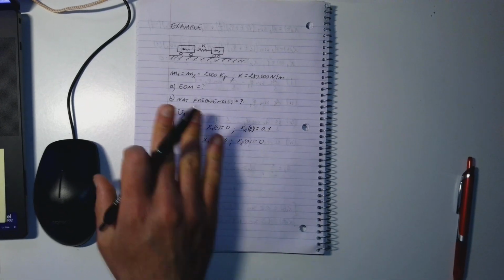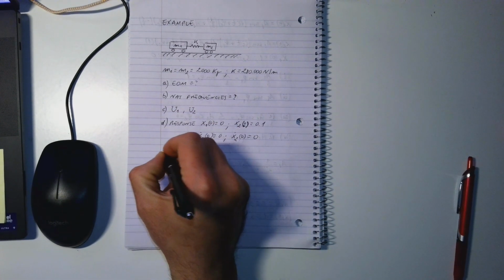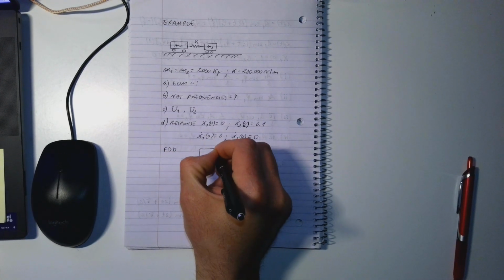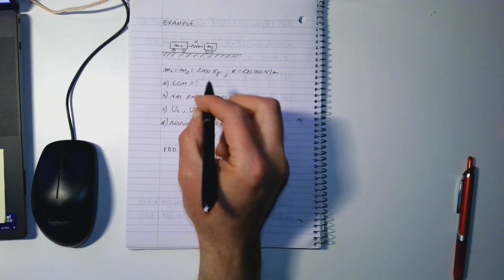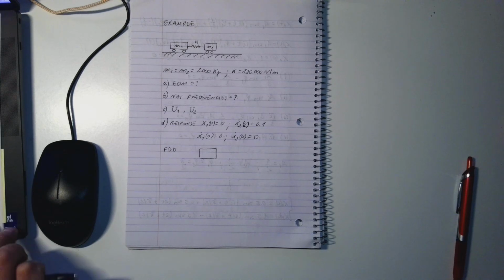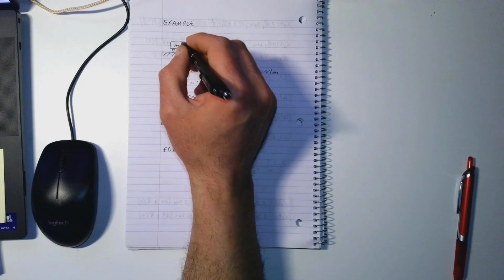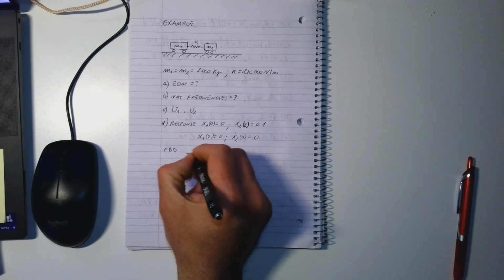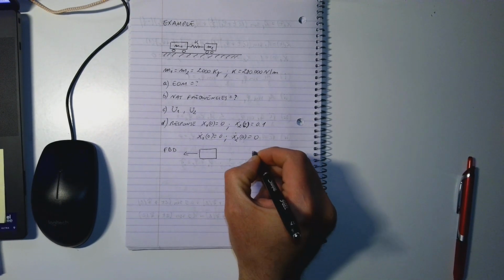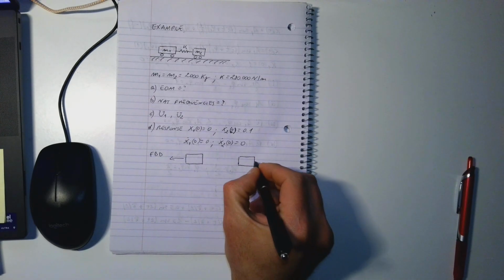So we can, from the free body diagram for the first mass, m1, we have the force that comes from the spring, and then for the second mass, we can have the force in the other direction.